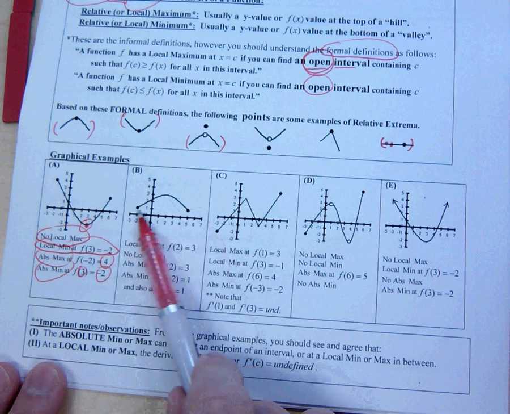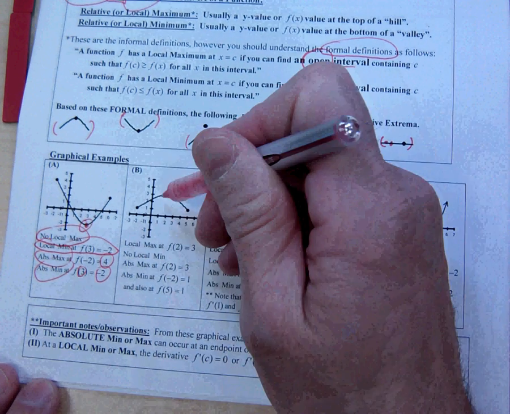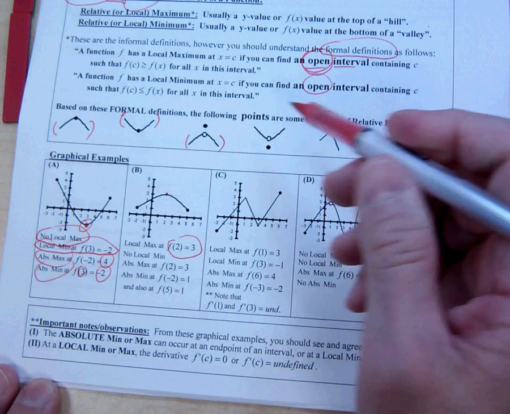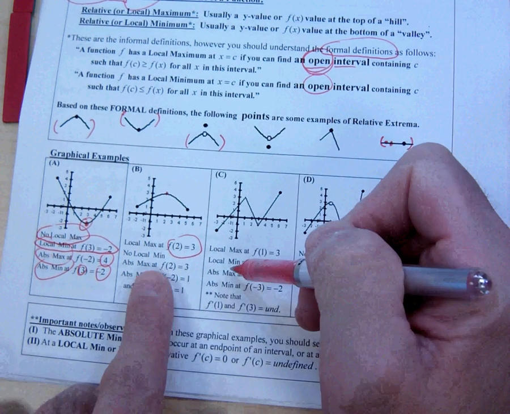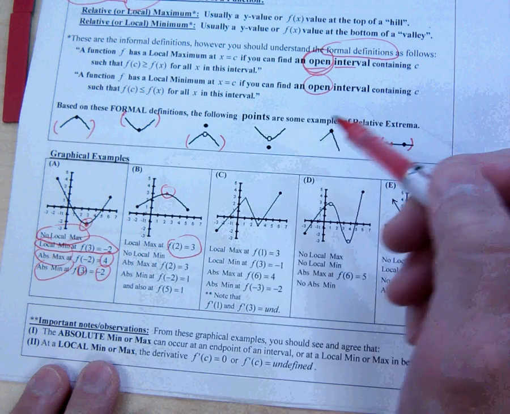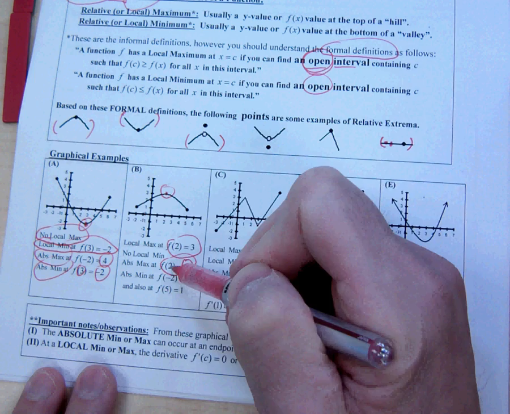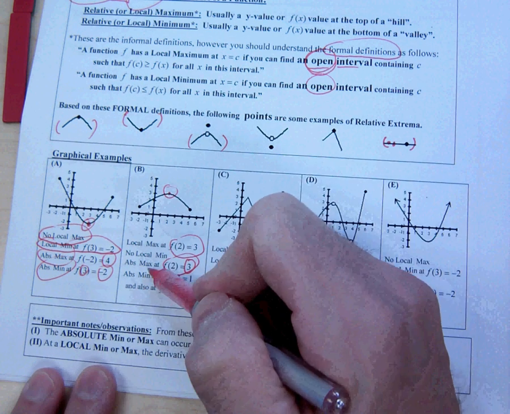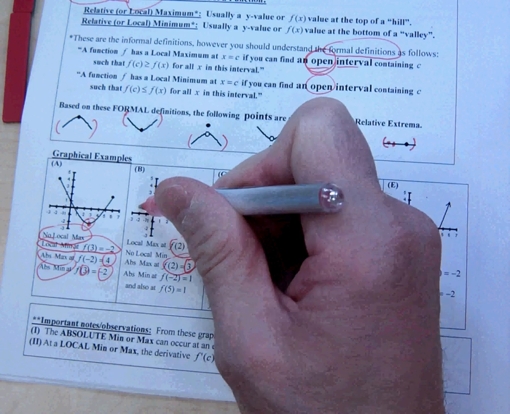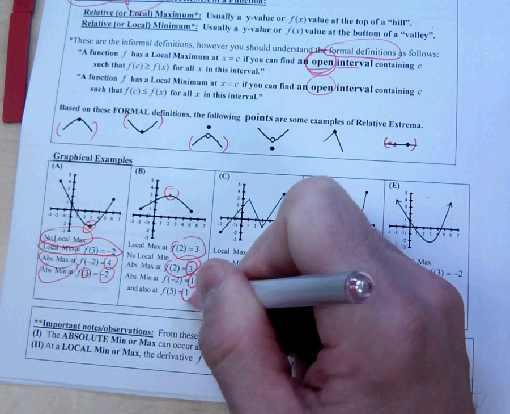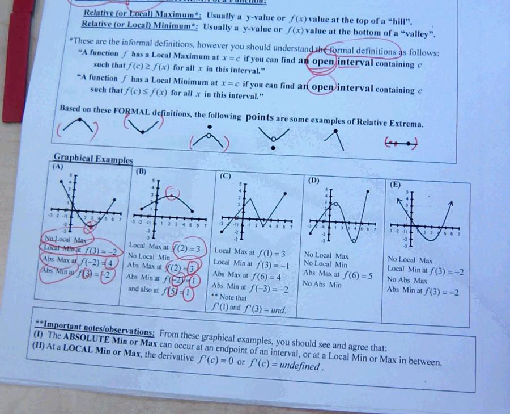Okay, what about here? Look at this graph. Is there a local max? Yeah, where? Right there at the top of the hill. Is there a local min? No, no local min. What's the absolute max? Again, top of the hill, right? The absolute max is 3, and it occurs at what? 2. Okay, what's the absolute min? Well, it looks like the absolute min is 1, but it occurs at 2 different values. What are they? -2 and 5. Are you getting this, guys?